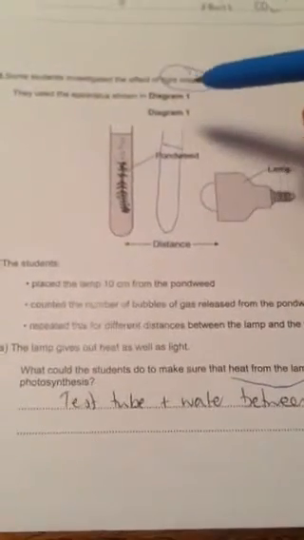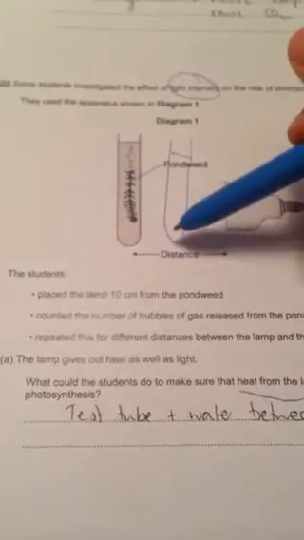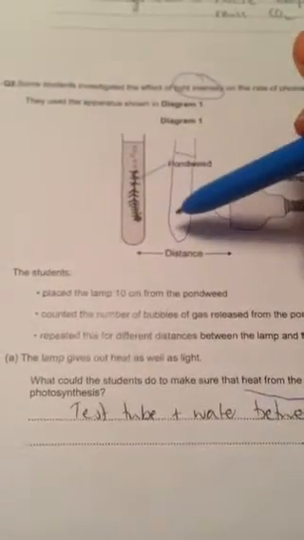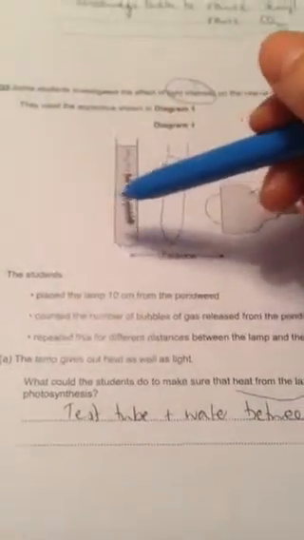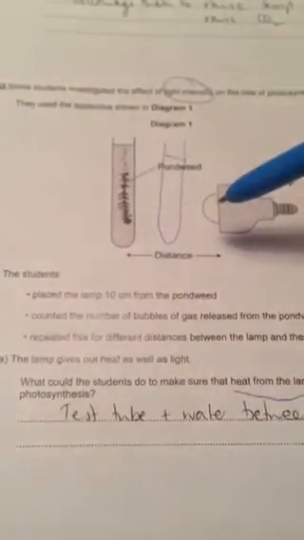You just want to change the light intensity because he is investigating light intensity. See, I've highlighted that. He wants to make sure that things like CO2 and temperature are the same. He only wants the light intensity to change. So adding a test tube of water in front of it could actually be quite good because you can change the distance there, but this isn't going to warm up by being close to the bulb.